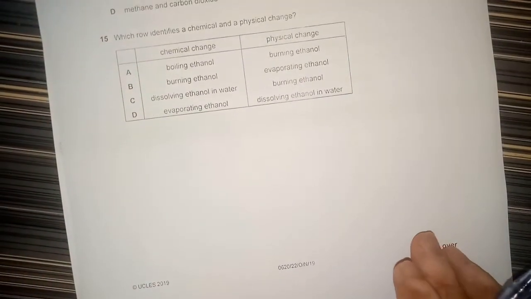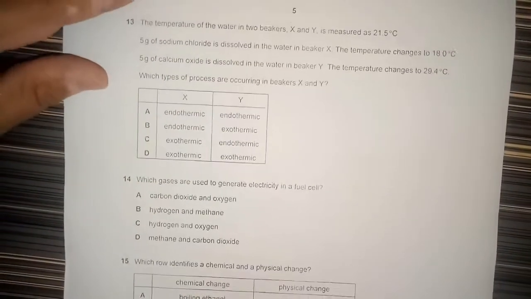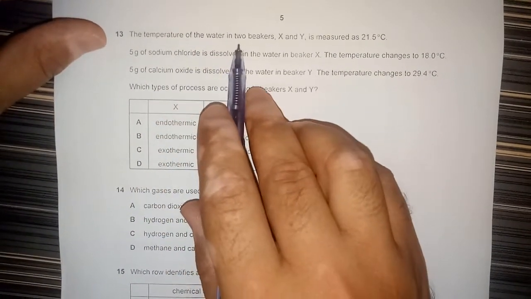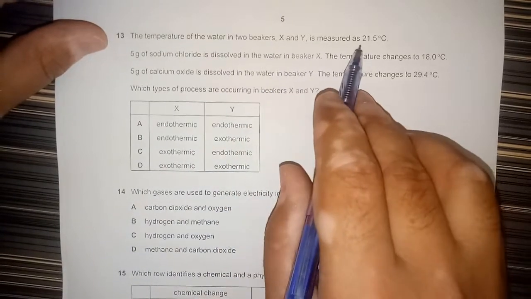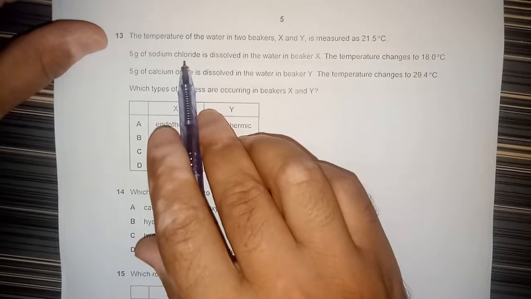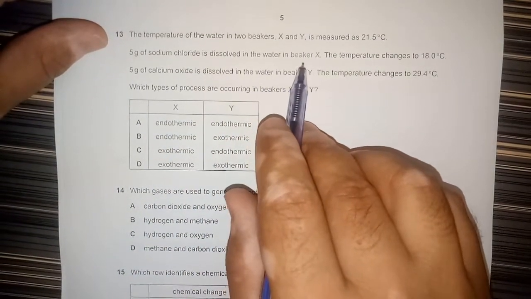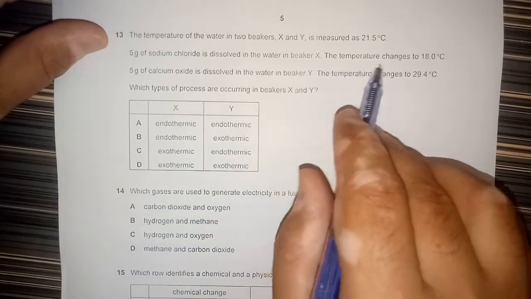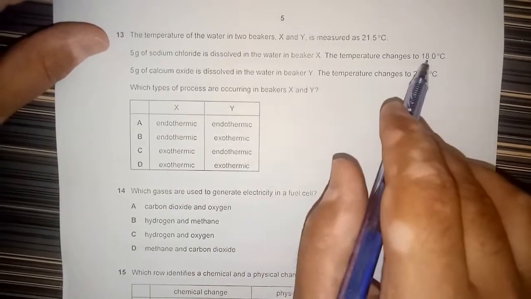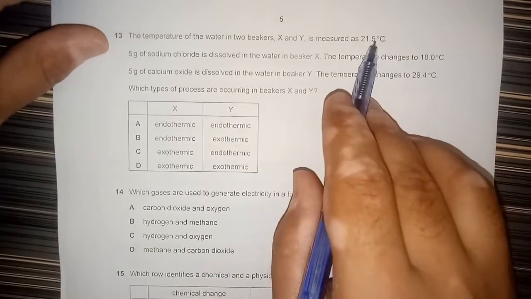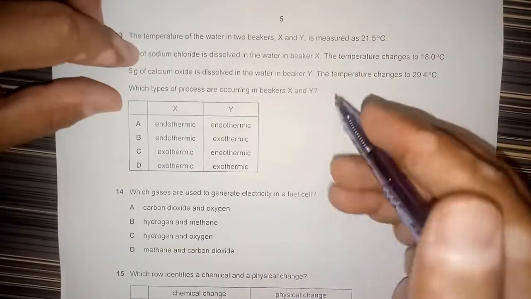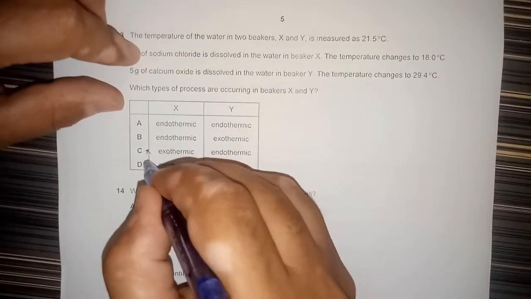So proceeding towards the next question, this is question number 13. In this question, the temperature of water in two beakers X and Y is measured as 21.5 degrees Celsius. 5 grams of sodium carbonate is dissolved in water in beaker X, the temperature changes to 18, so there is a fall of temperature. Whenever the temperature falls, we can say the reaction is endothermic. So the reaction of X with water is endothermic, not exothermic, so we can't choose option C and D.